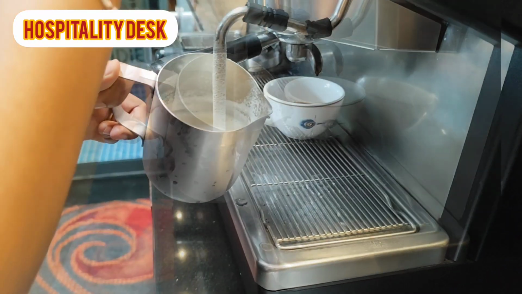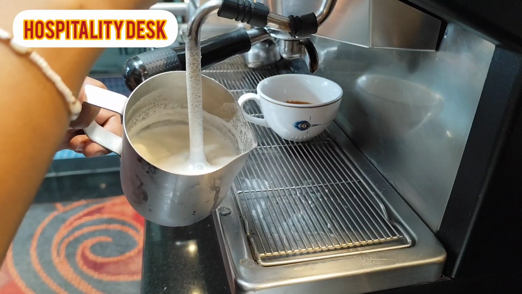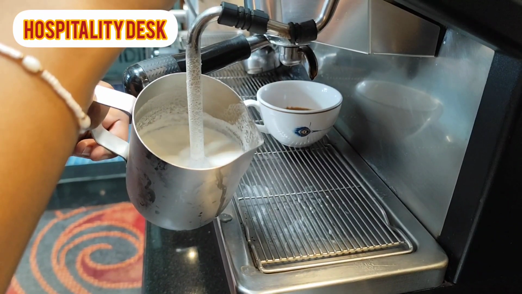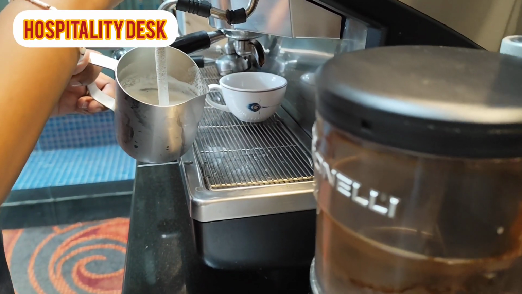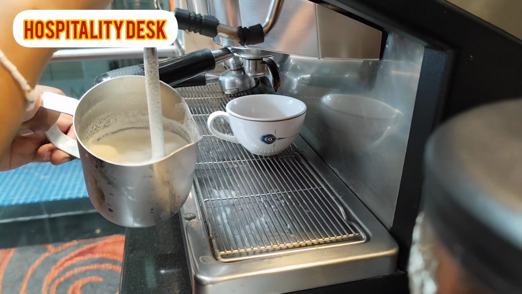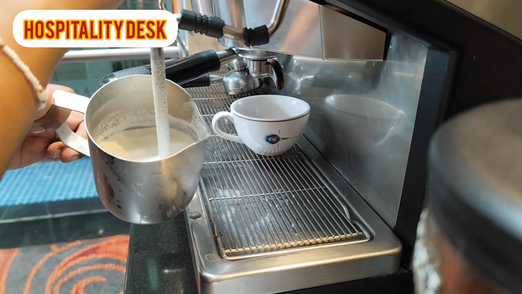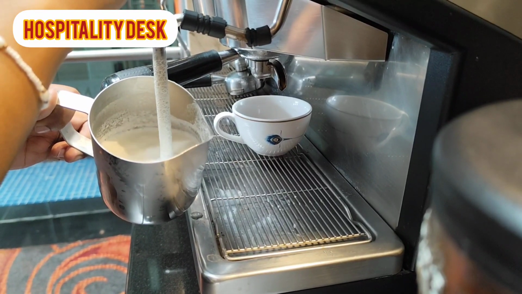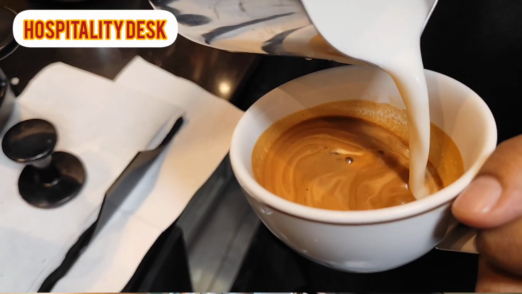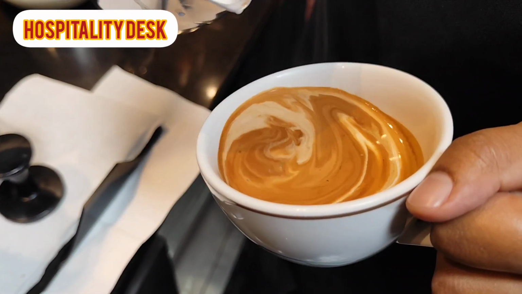Here we have taken the cold milk and then we're steaming. The milk has to be steamed and the froth has to come here. The froth will help you to make the design on the surface of the drink. Now the milk is steaming. Now you can see how the art has to happen.